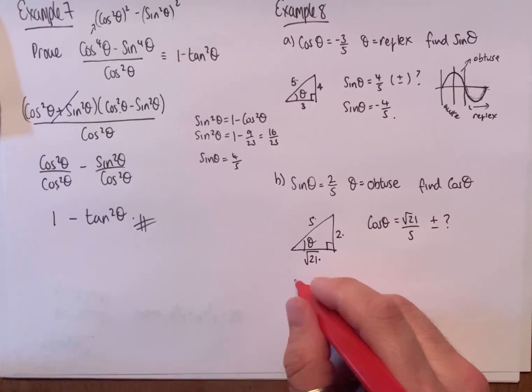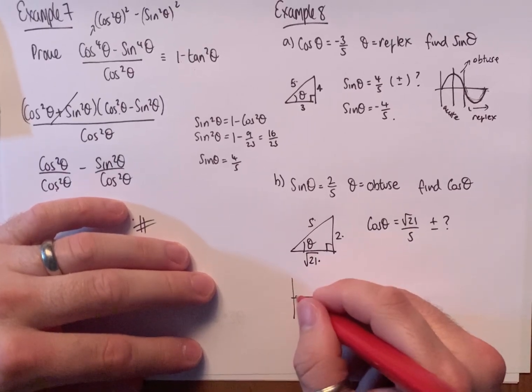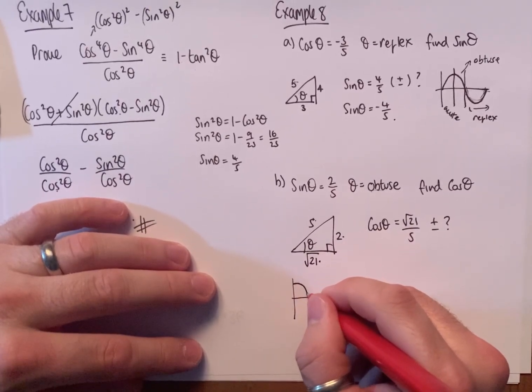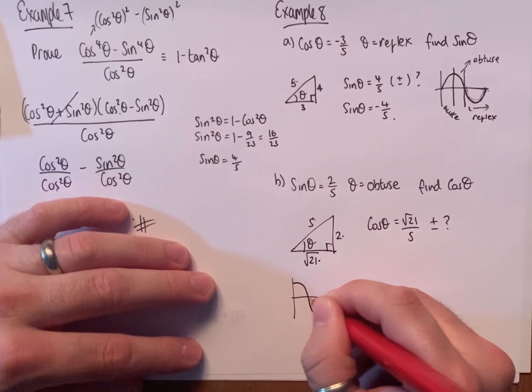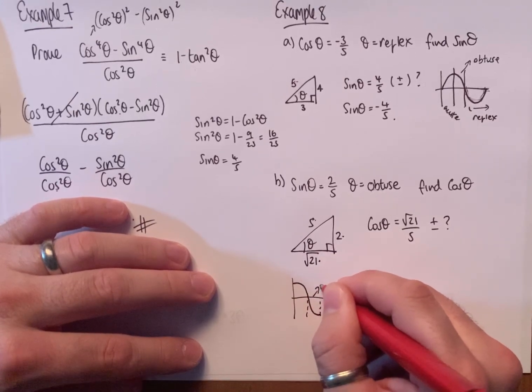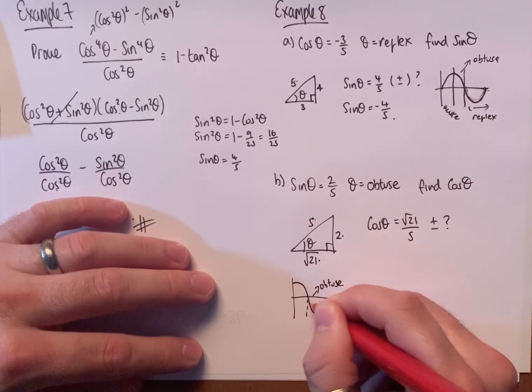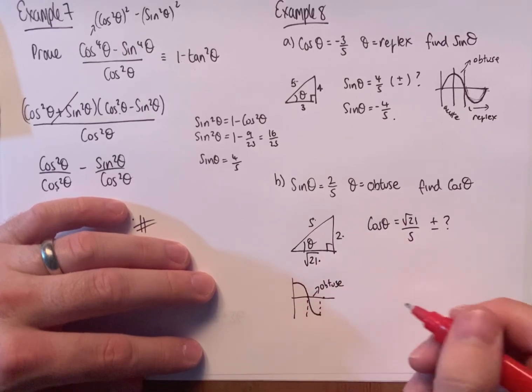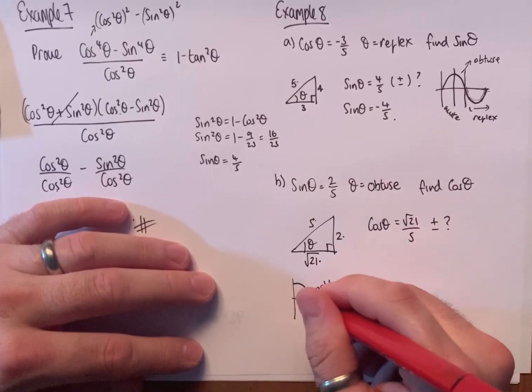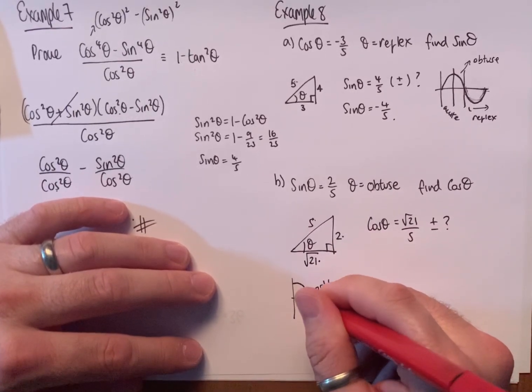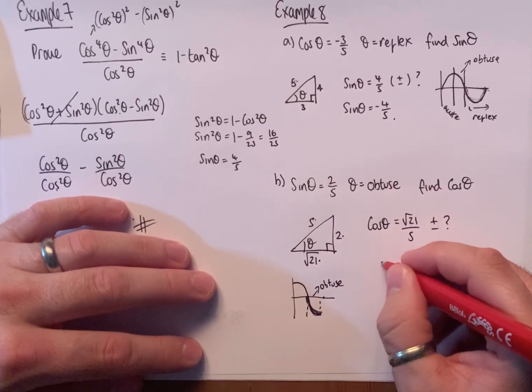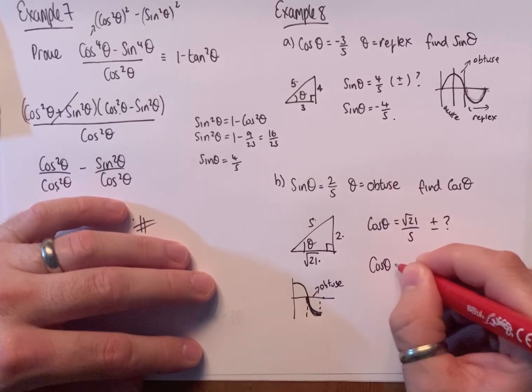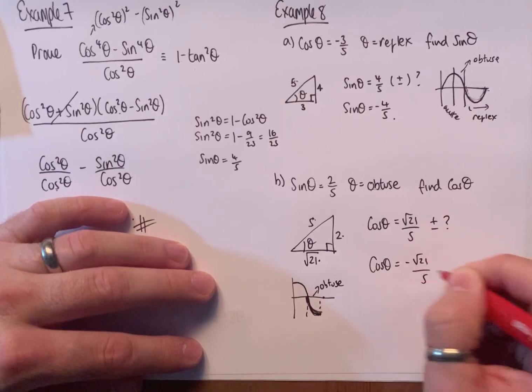So on a cosine graph, here it's obtuse, between 90 and 180, so it's negative. Anytime a cos graph is obtuse, you know it's negative. So cos theta is minus root 21 over 5.